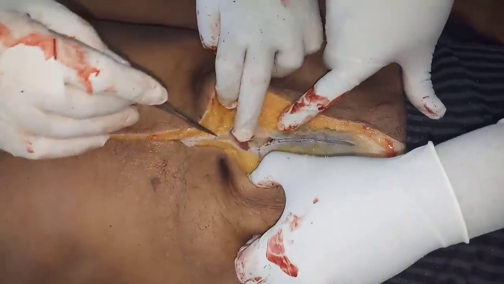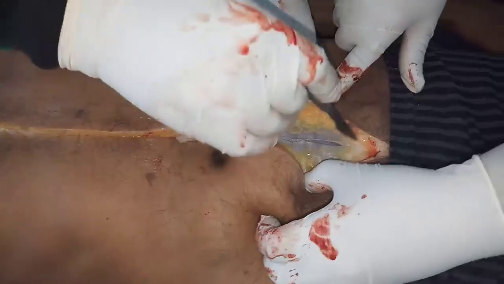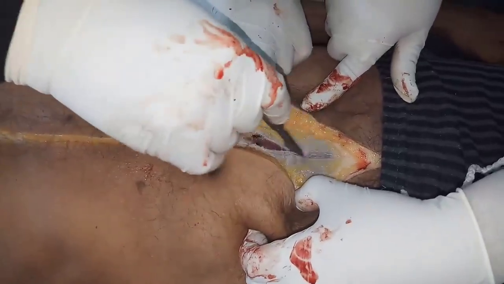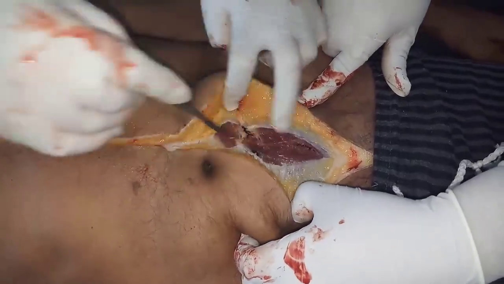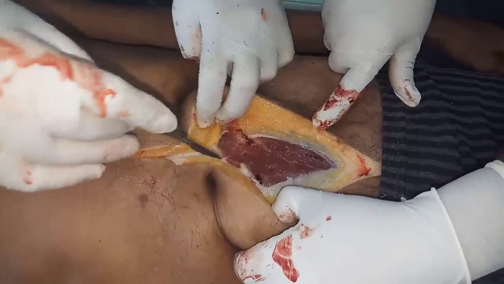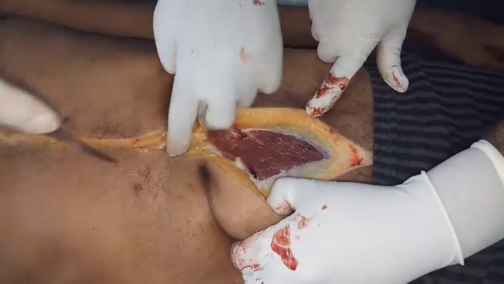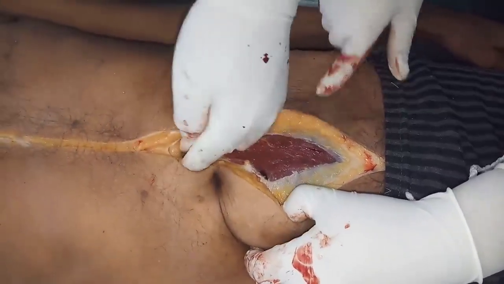See, now these muscles are there. You can see the muscles. We will cut these muscles also. See, we are cutting the muscles also. And finally we will reach the peritoneum. I have reached the peritoneum here.